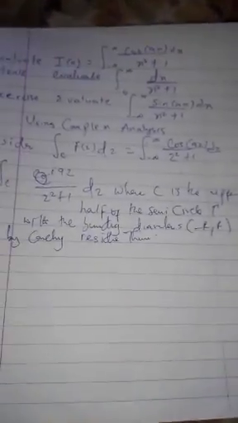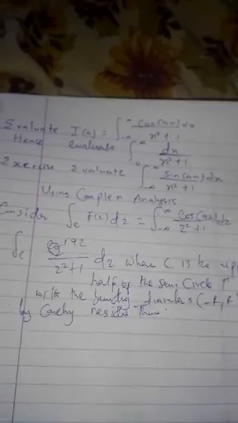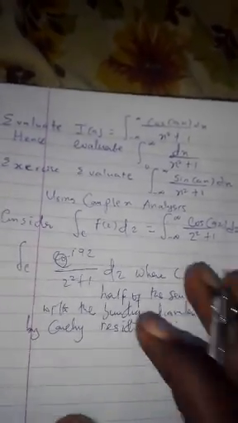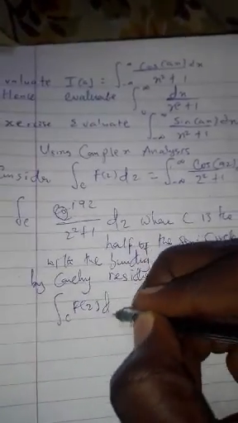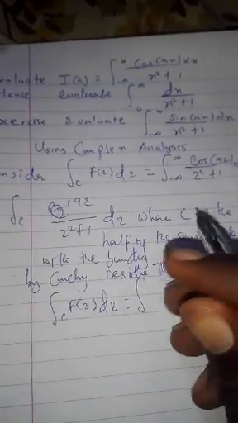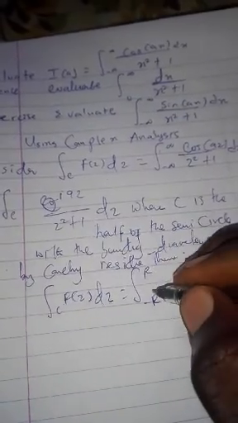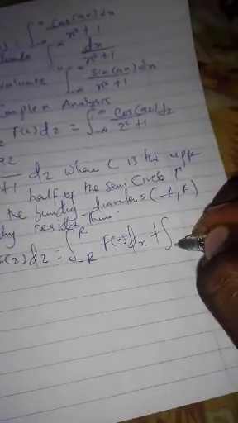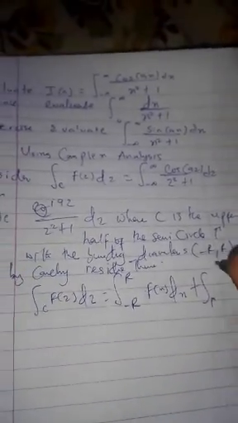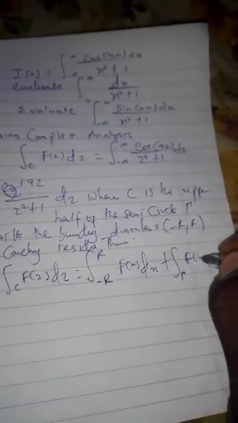So by Cauchy residue theorem, we have our integral of f(z) dz equals the integral along the diameter, from minus R to R of f(x) dx, plus the integral over gamma, which is the half of the semicircle, of f(z) dz.